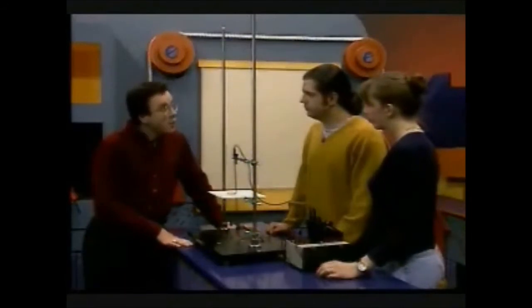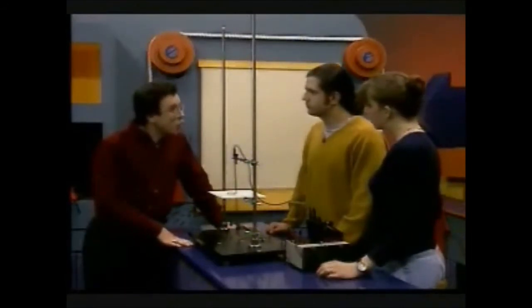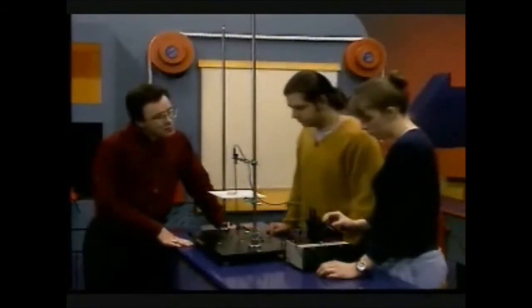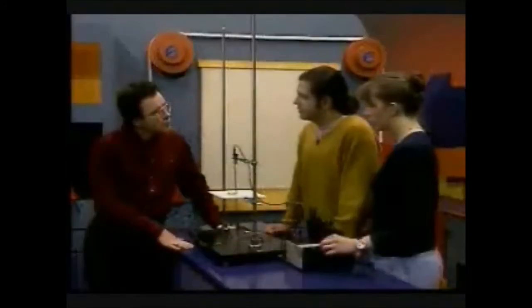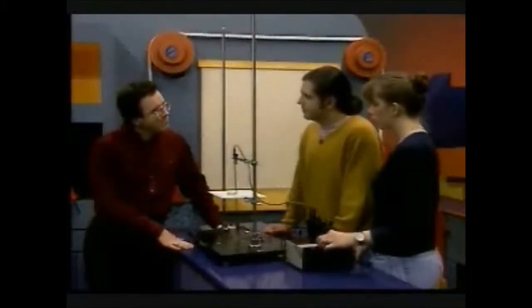Okay. Now how about increasing the amount of current through the wire? Well, the shape of the magnetic field lines didn't change, but the compass sure snapped to attention. Excellent. The torque on the compass needle indicates the strength of the magnetic field.